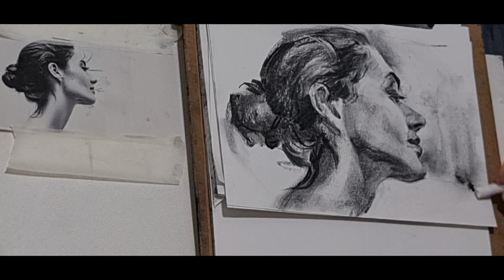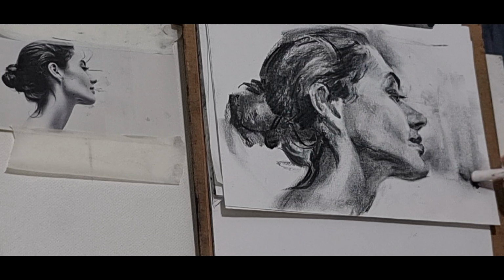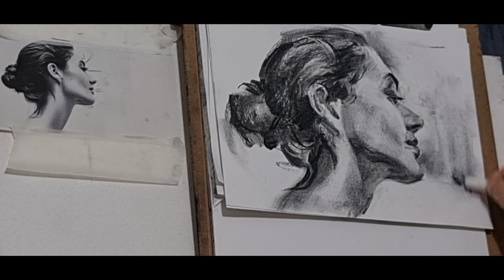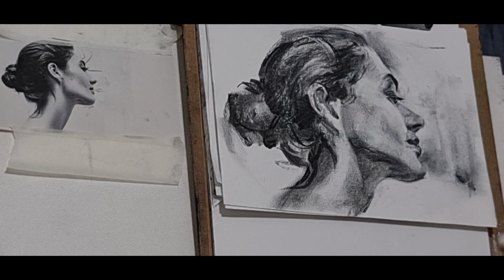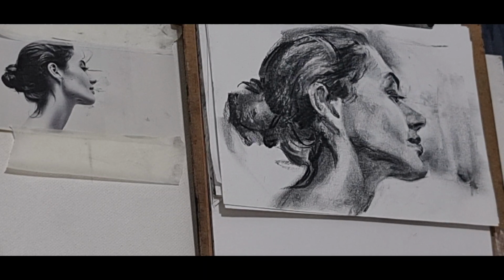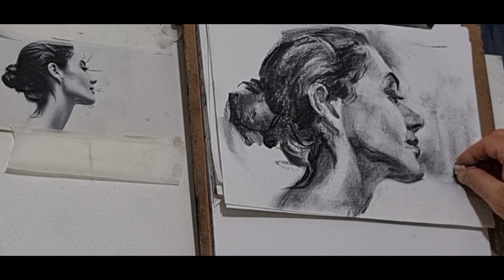Do you remember what I said, that it was charcoal, white chalk? Oh, that's not working. Oh, okay. Alright, so I need probably pastel. Yeah, the pastel works.